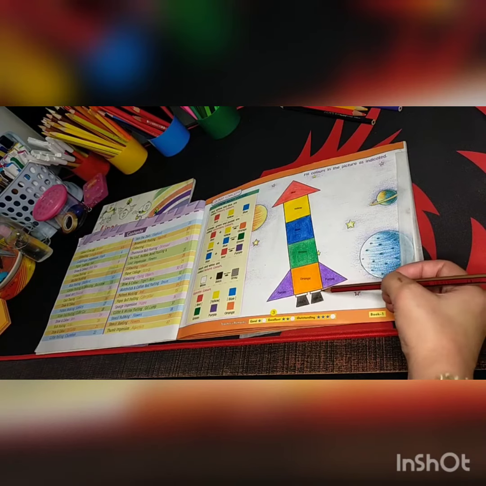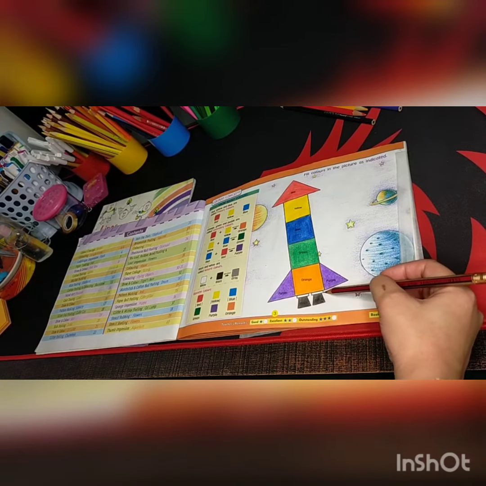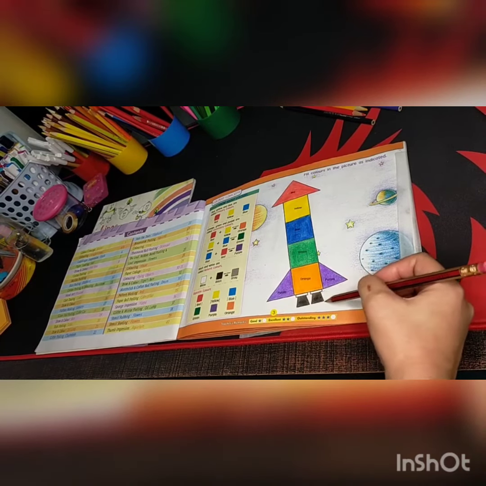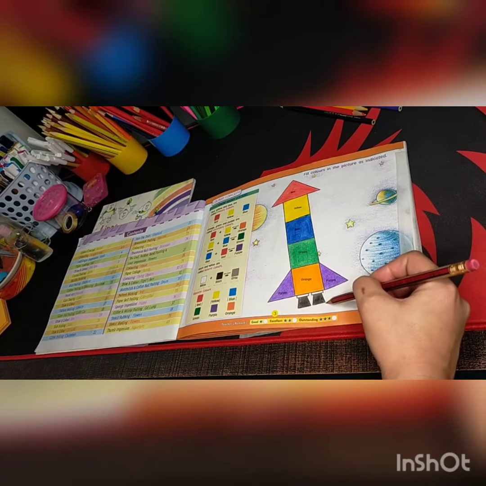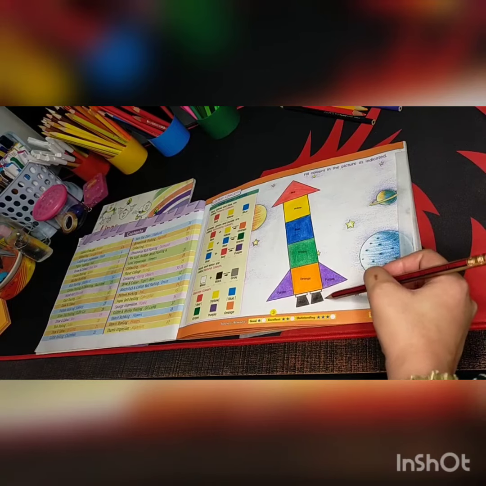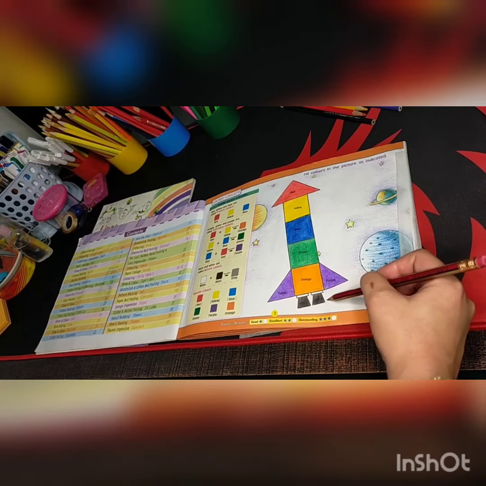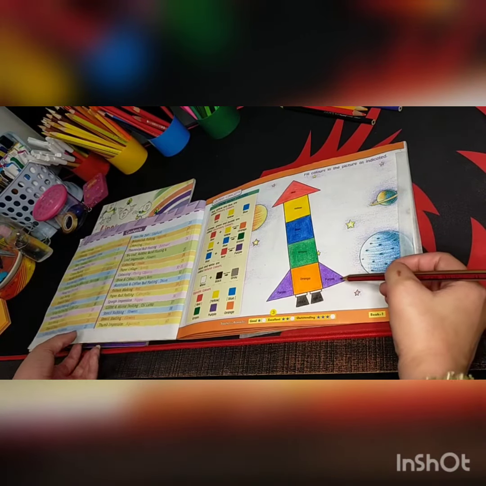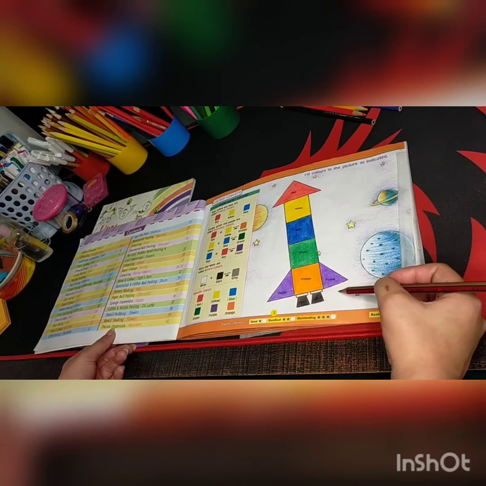And now there is a little space. You can leave it as white color, and the other 2 spaces you can color as black. White and black are natural colors. You can color it as you can see there.